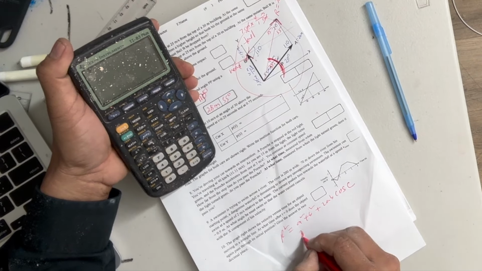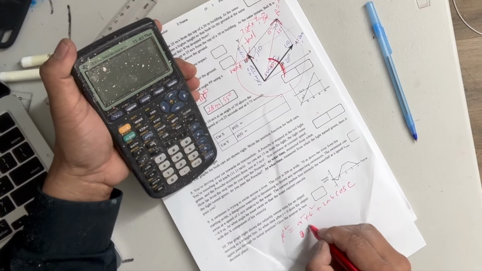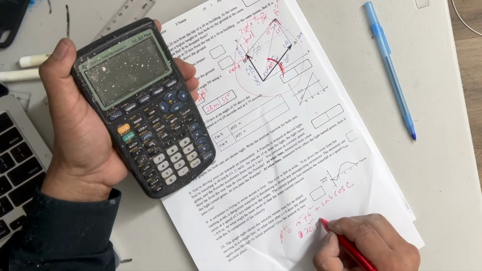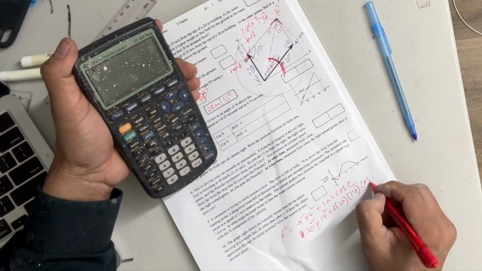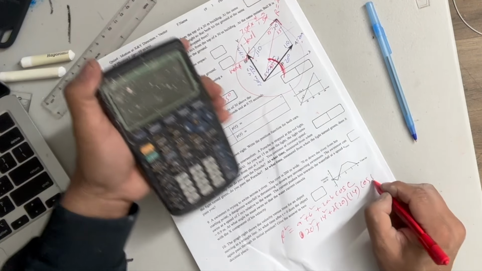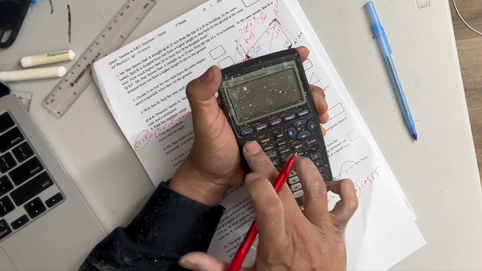So 20 squared plus 14 squared plus 2 times 20 times 14 cosine 55. So now let's see. Square root.